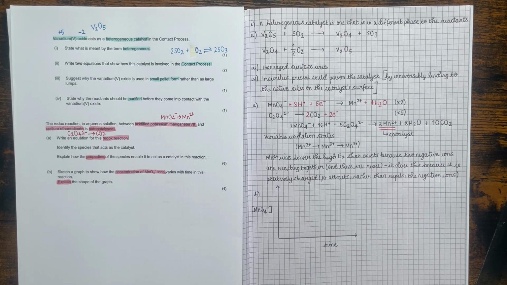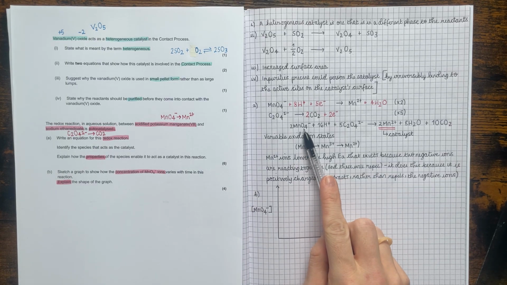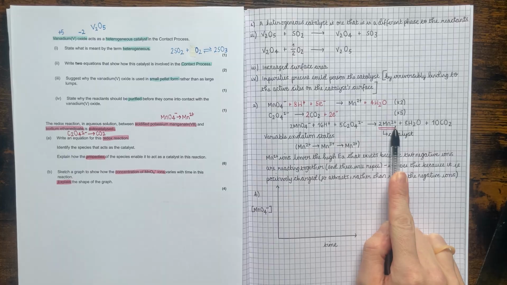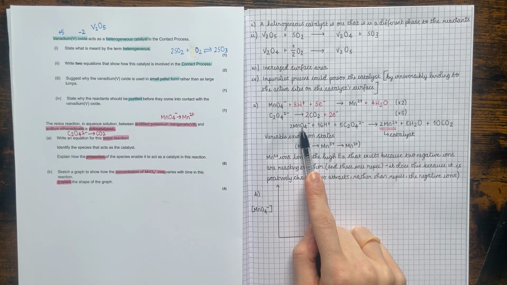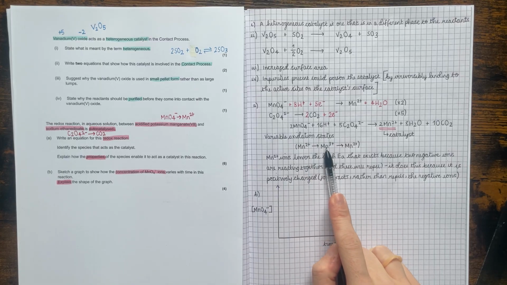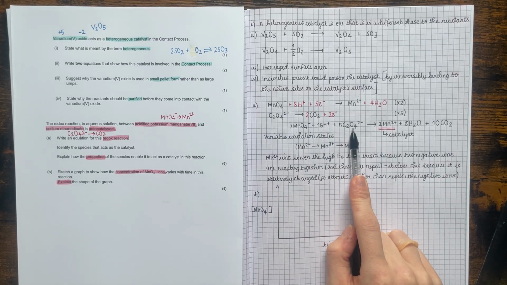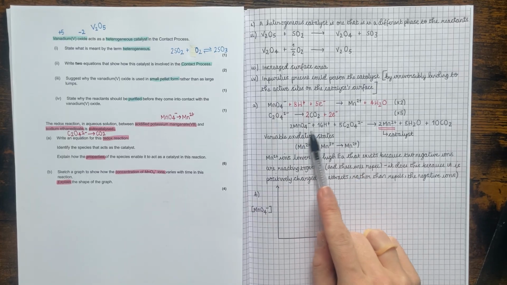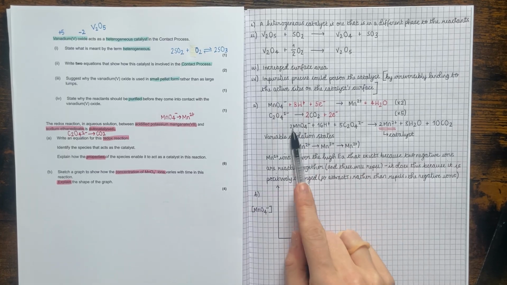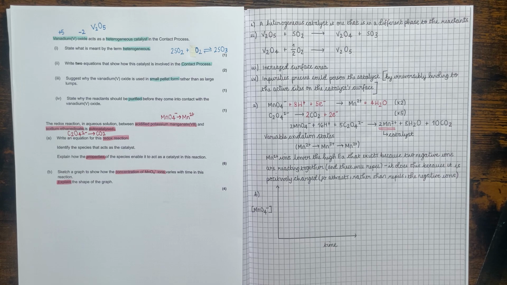Now, because the product is the catalyst, there isn't any catalyst at the beginning, because only when we have made this Mn2 plus can it then react with the MnO4 minus ions to make Mn3 plus, for that to then react with our ethane dioate ions. So initially we're just stuck with this high activation energy because of the repulsion between the negatively charged ions.